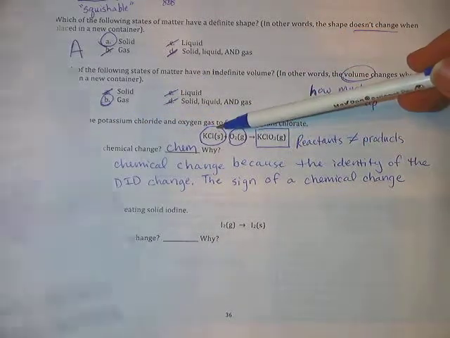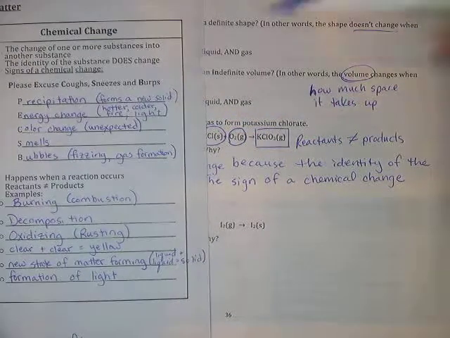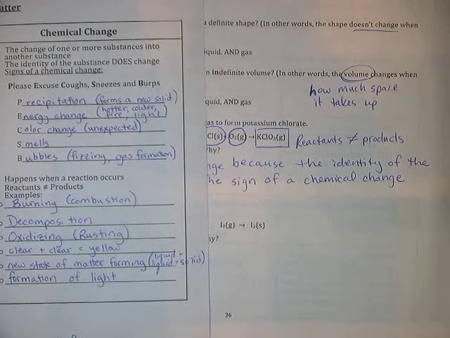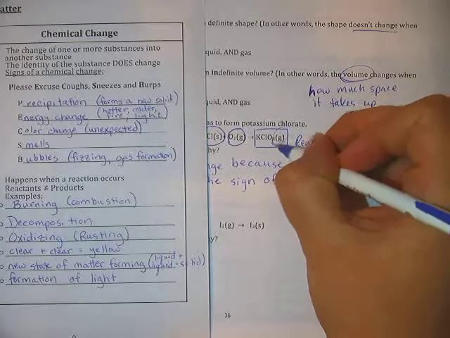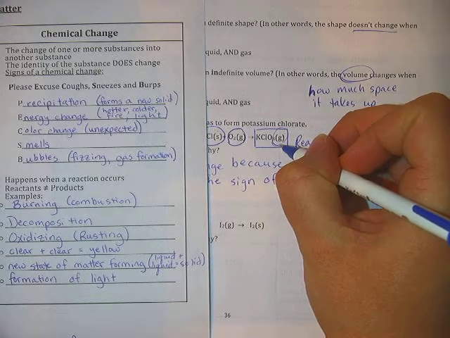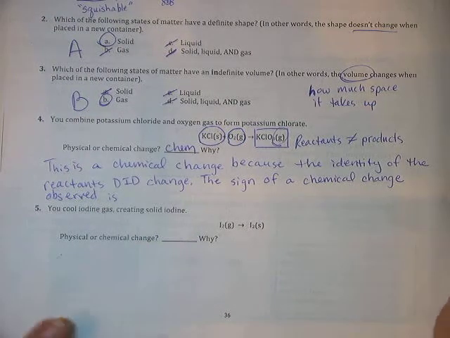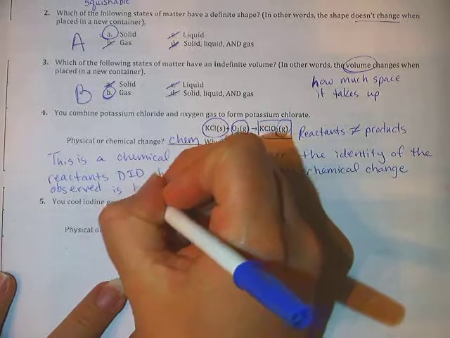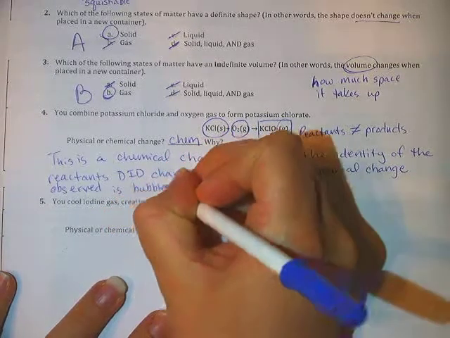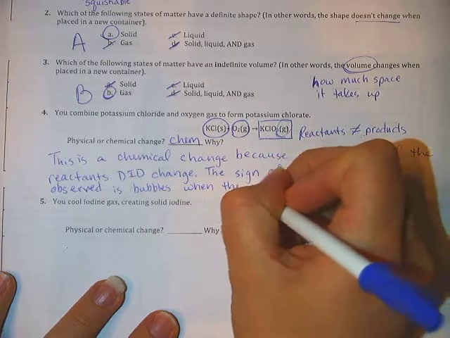They didn't mention getting hot or colder, forming light or fire. Color change, it doesn't say anything about color change. Smells, it doesn't say anything about that. But bubbles or gas formation, we did form a gas here. So that's going to fall in that category. The sign of a chemical change observed is bubbles when the gaseous product forms.